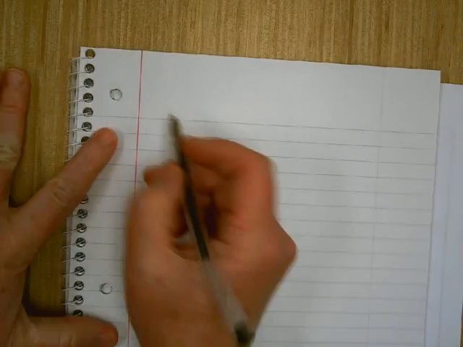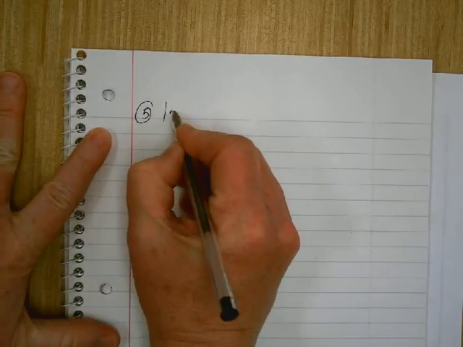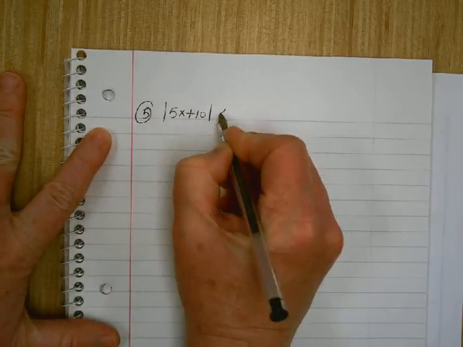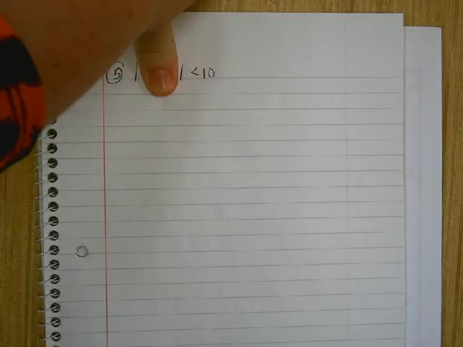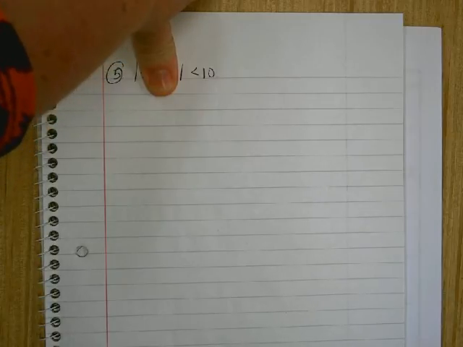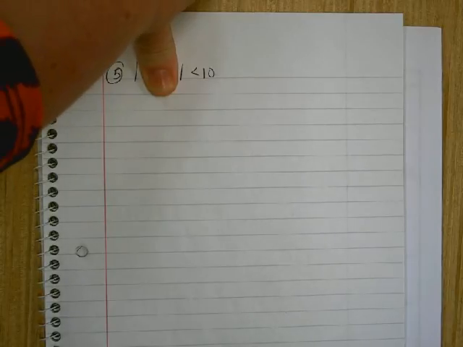Number 5. Absolute value of 5x plus 10 is less than 10. Who remembers how to do these problems? Now, let's talk about this for a second. The stuff under my thumb, when you take the absolute value, it's less than 10. Give me a number that when you take the absolute value, you get something smaller than 10. Just tell me a number that would work. Negative 2. What would you get when you took the absolute value of negative 2? 2, and that would be less than 10.